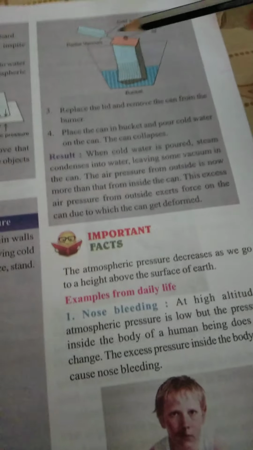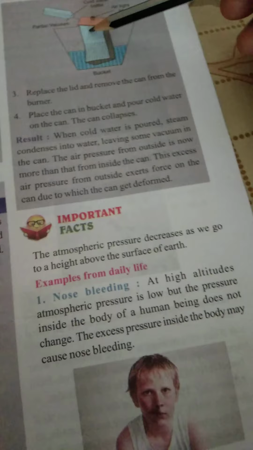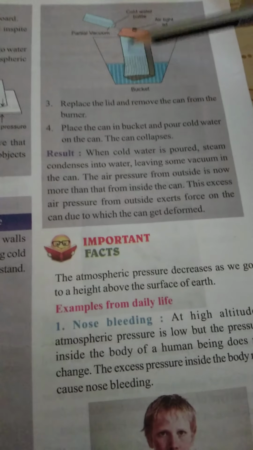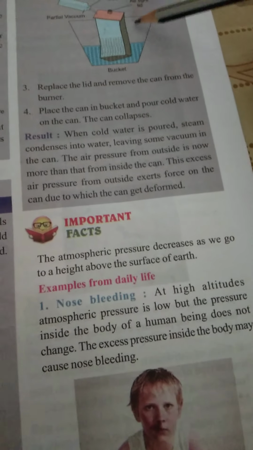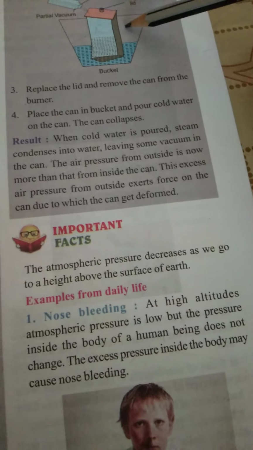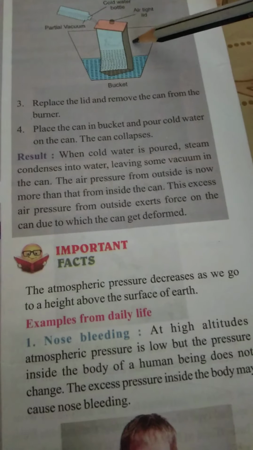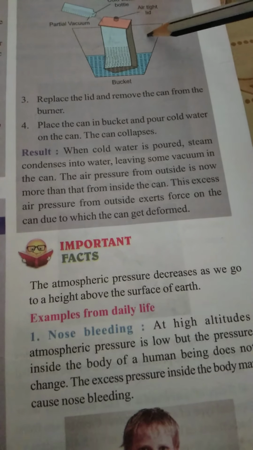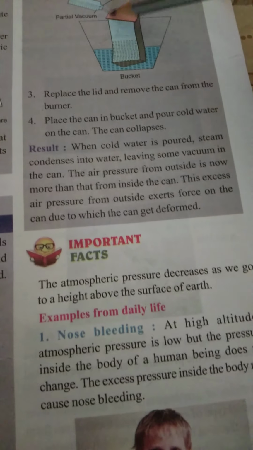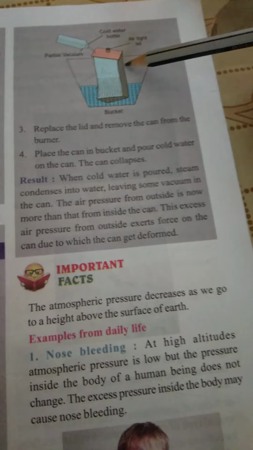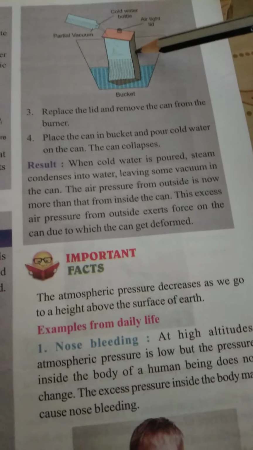It was balancing. But when water is poured, the steam condenses into water again, and the equilibrium between the pressure inside and outside changes. Now the pressure from outside is more, so the box or the bottle gets deformed and tilts.